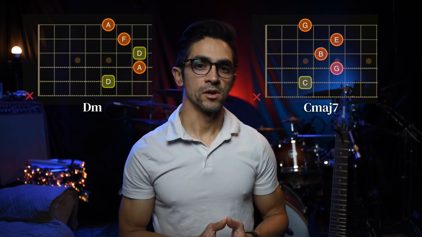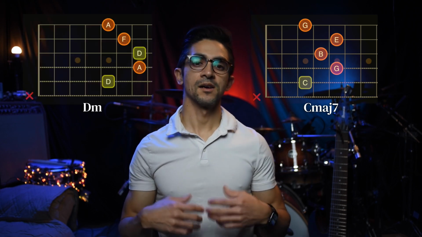Pro tip. Play a major 7th chord right after a minor chord, and the major 7th chord can take on a happier feel in contrast. But if you were to play a G major and then a G major 7 right after that, the G major 7 might take on a more pensive and introspective feel, much like a minor chord would. So keep this in mind when writing chord progressions.